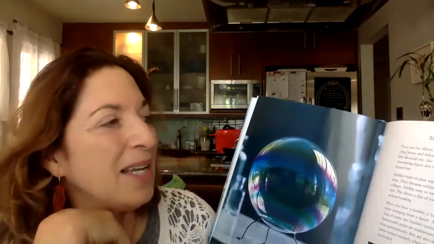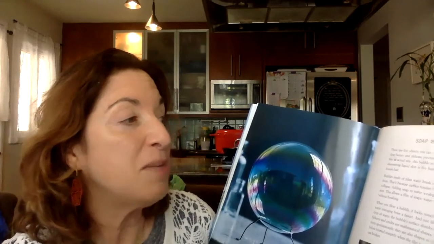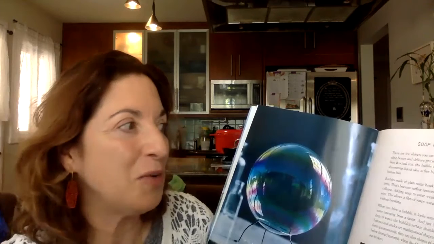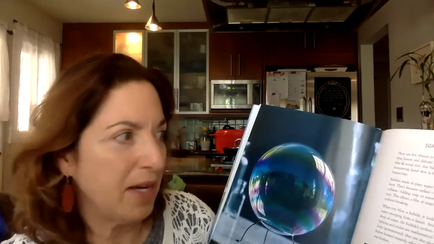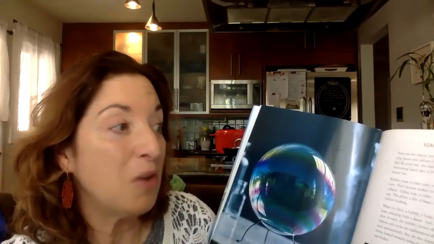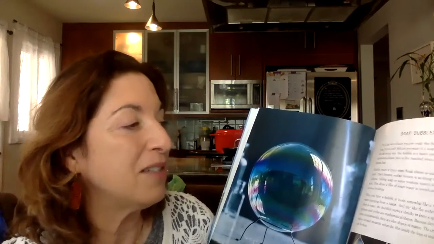Iridescent. Now, they're so pretty and so delicate. Look at that circle. It's a perfect sphere. It's a perfect round ball. And it shimmers, and it's 500 times thinner than the human hair. Bubbles of water would break, but that's without the soap. The soap weakens the surface tension and makes it strong.